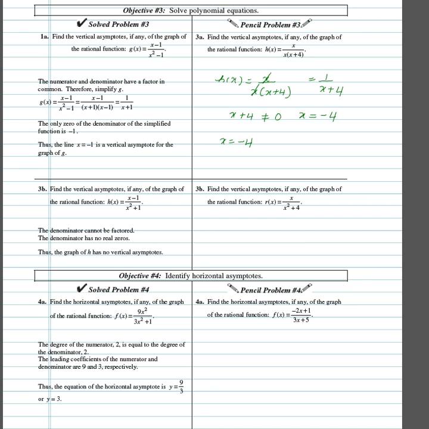And remember, how do we find the vertical asymptotes? We always simplify the function first, and then we set the denominator equal to 0. That's the first thing. So in the first step, I simplified the function, in the second step I set the denominator equal to 0, and the third step gives me the vertical asymptote. So this is a vertical asymptote.